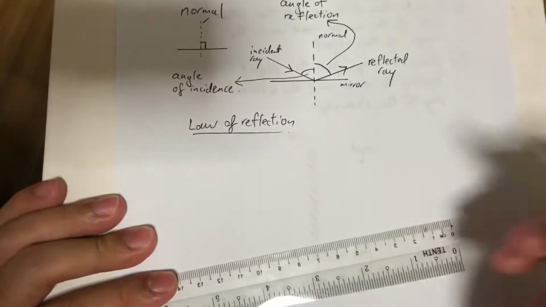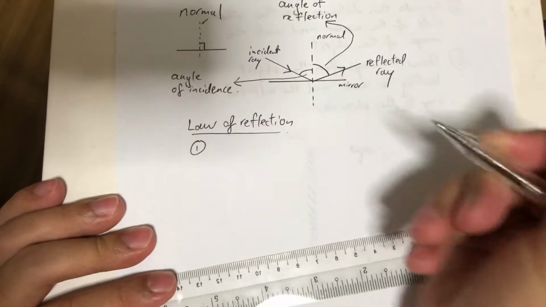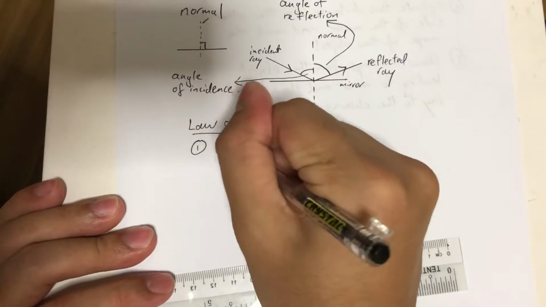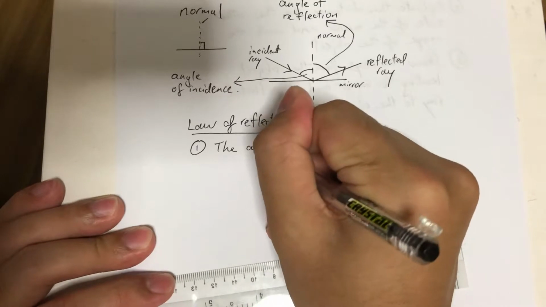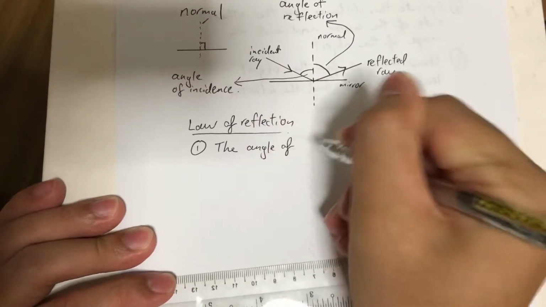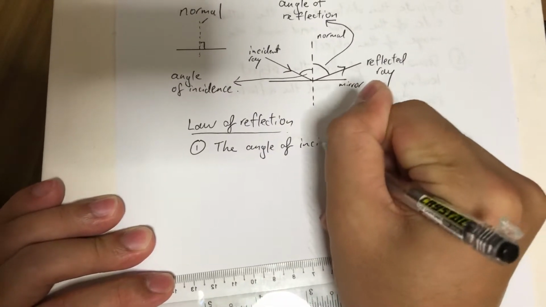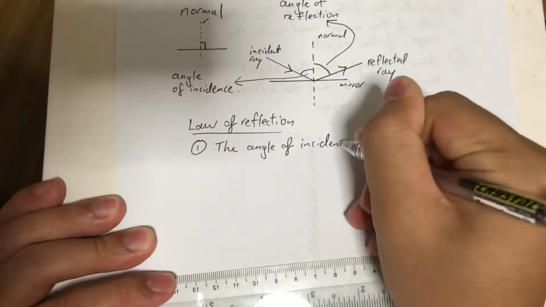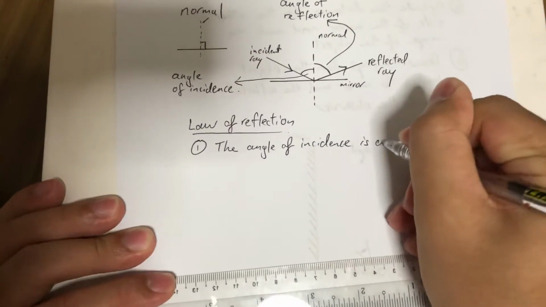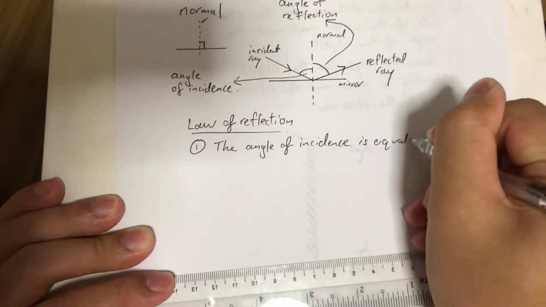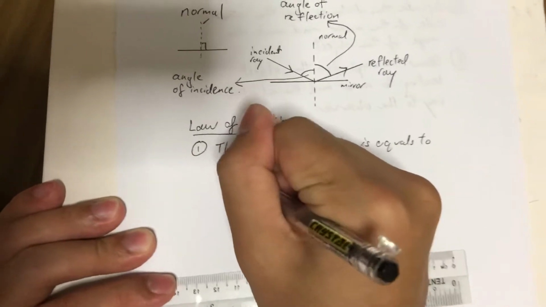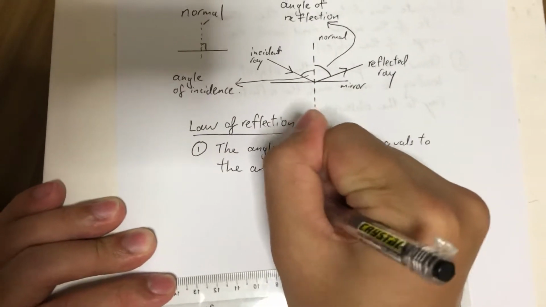In the law of reflection, there are two parts. First part is that the angle of incidence is always equal to the angle of reflection.